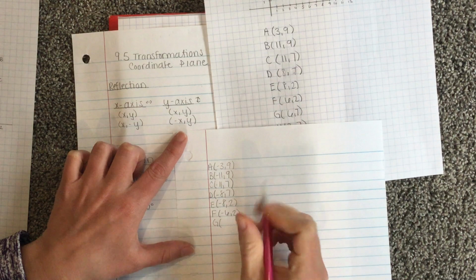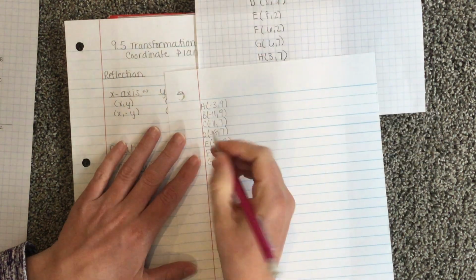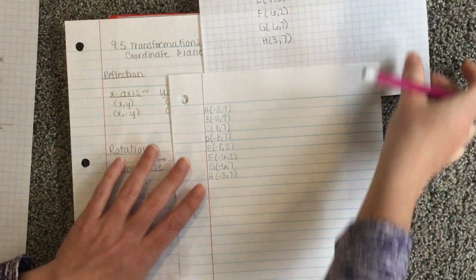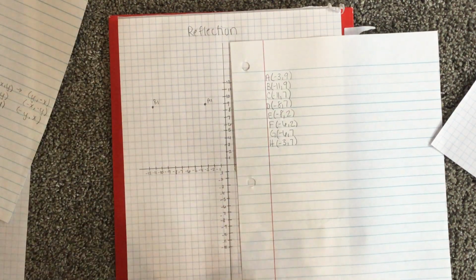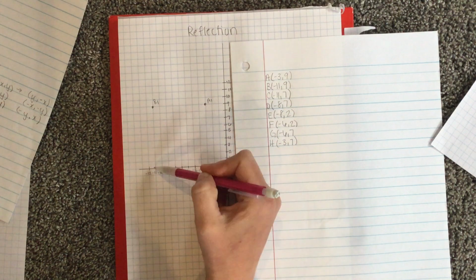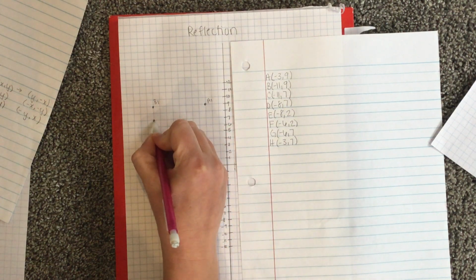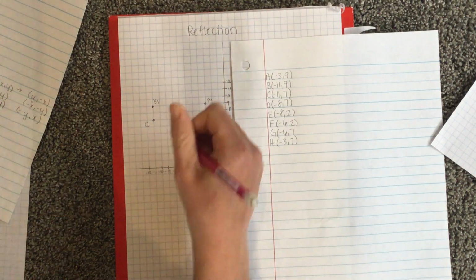G is negative 6, 7. H is negative 3, 7. And that's it. So now that I found the opposite of all the x values, I'm going to graph these ordered pairs. A is negative 3, 9. B is negative 11, 9. C is negative 11, 7. D is negative 8, 7.